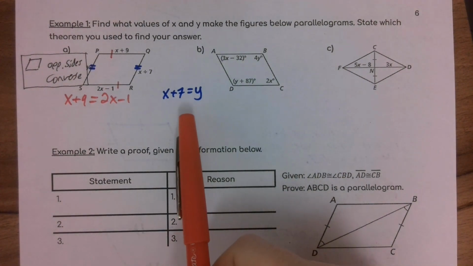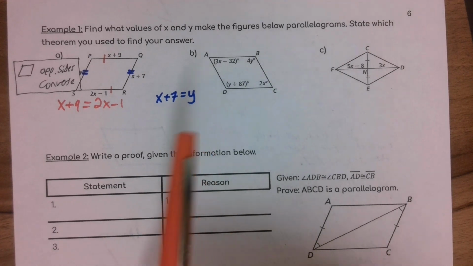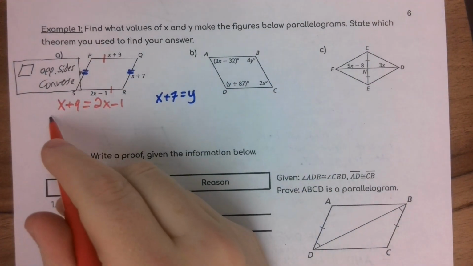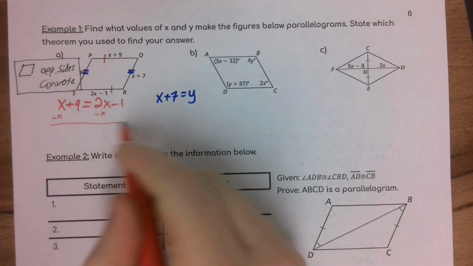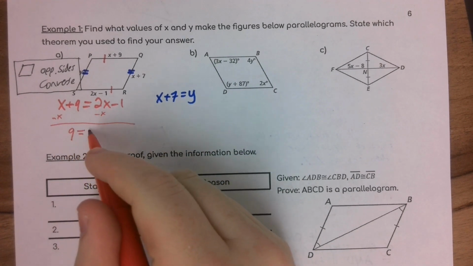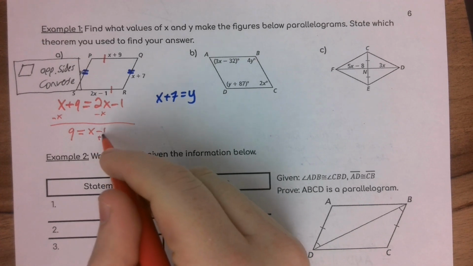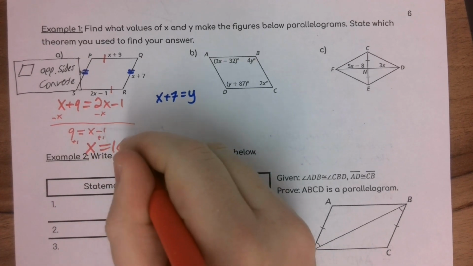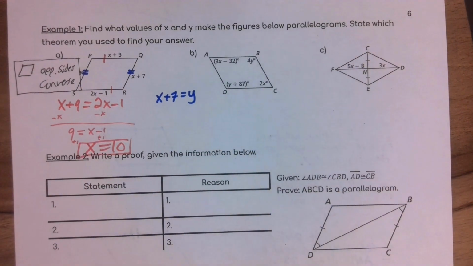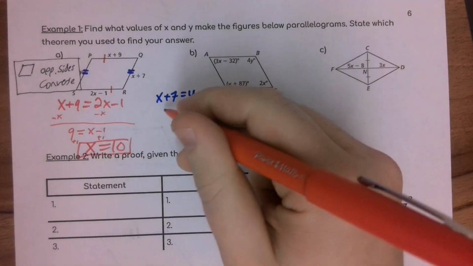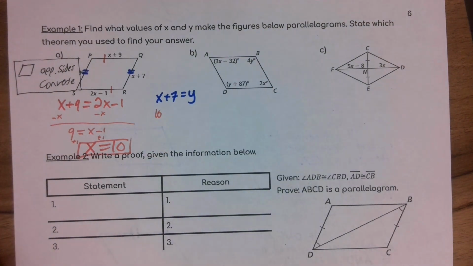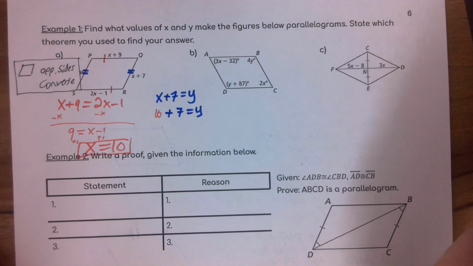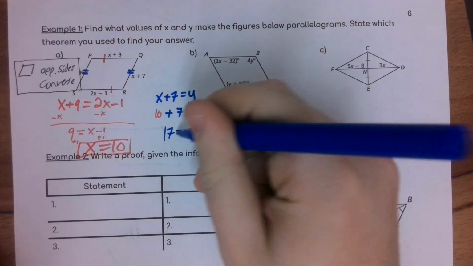This equation can't be solved just yet. There's 2 variables, and you can't solve an equation if you have 2 variables. But we can solve this one. We start by subtracting x from both sides to get 9 equals x minus 1. We can add 1 to both sides to get x equals 10. So we've solved for the x value that makes this a parallelogram. If we know x is 10, and x plus 7 equals y, then 10 plus 7 equals y. And 10 plus 7 is 17.